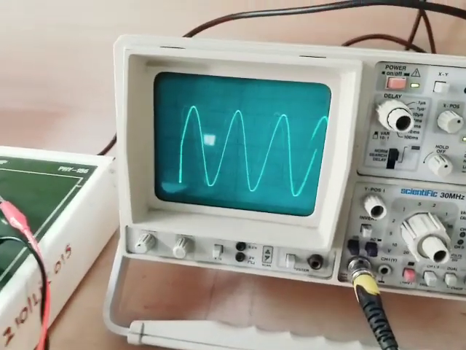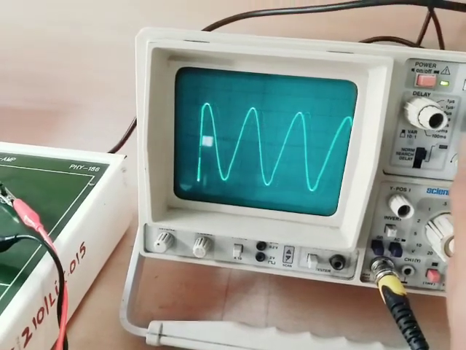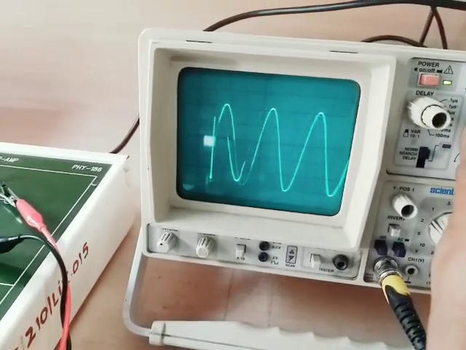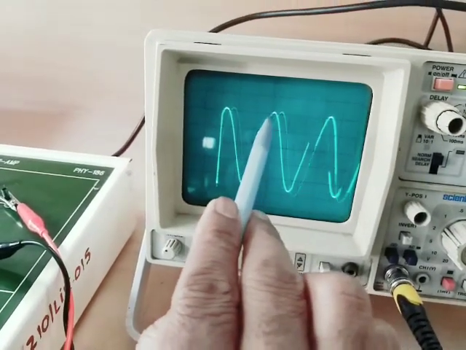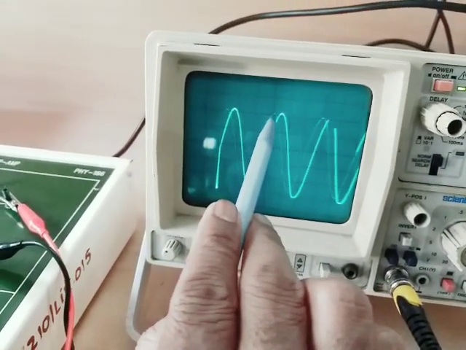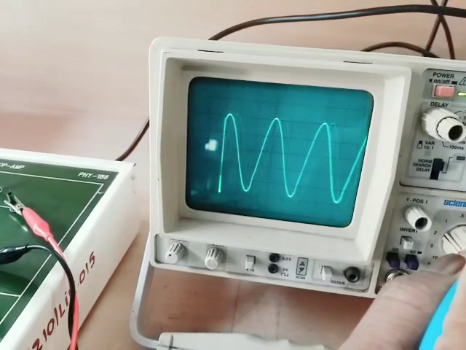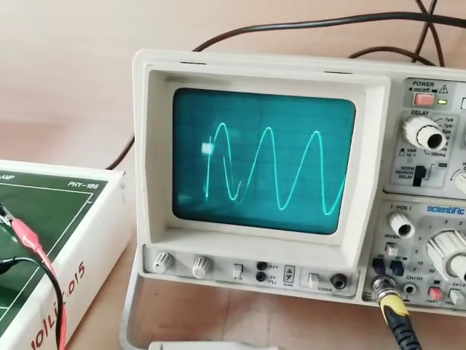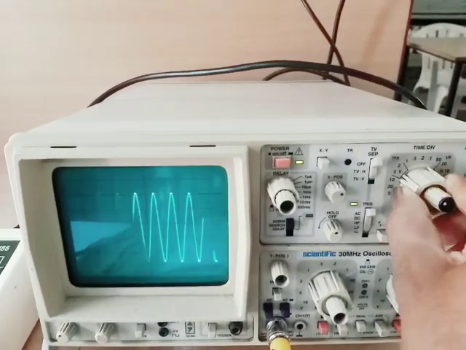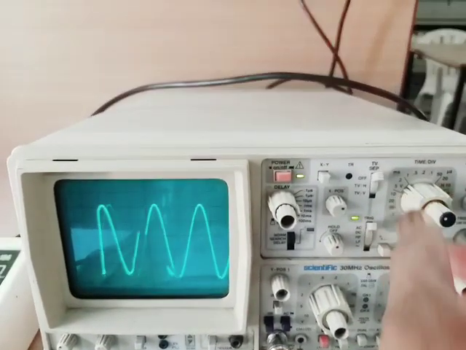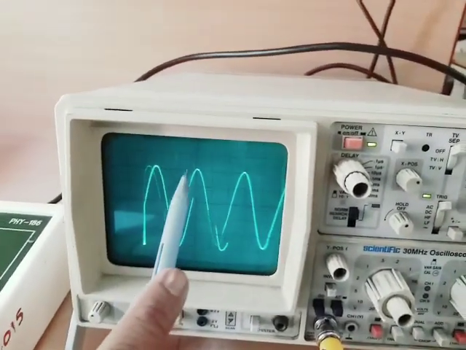Calculate phase shift. Here the difference between these two is calculated. The scale here is 2 milliseconds per division.